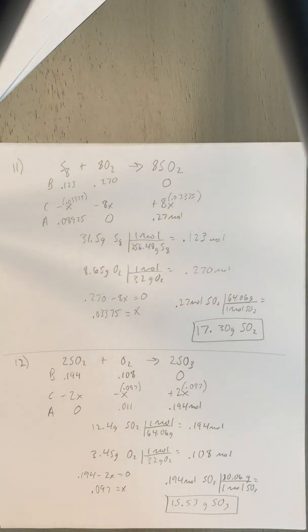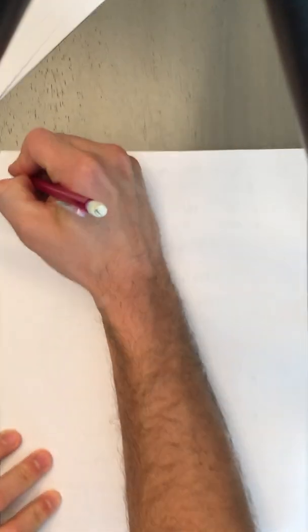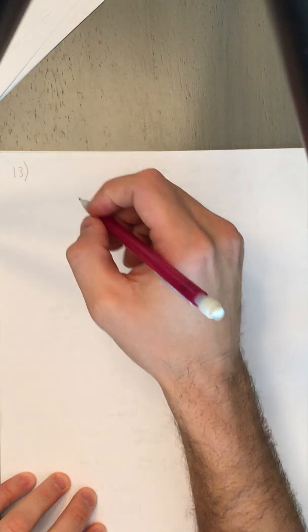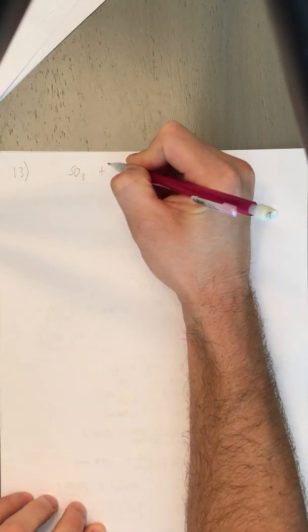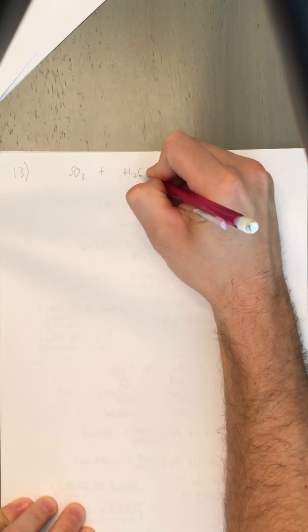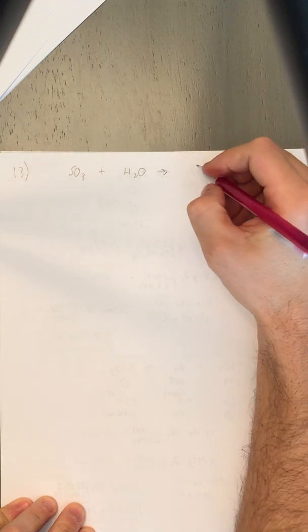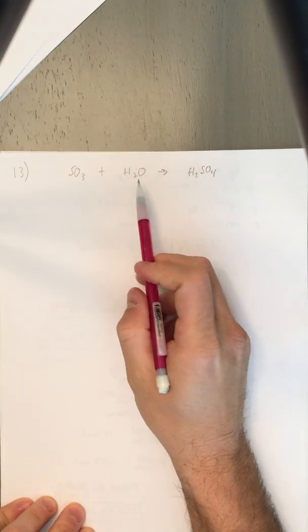So that's 11 and 12. And finally, we'll go to number 13. Again, number 13 is we're gonna solve in a similar fashion. Start with our balanced chemical reaction. We're reacting SO3 with H2O, and that is producing H2SO4. Now notice I wrote H2O like this.